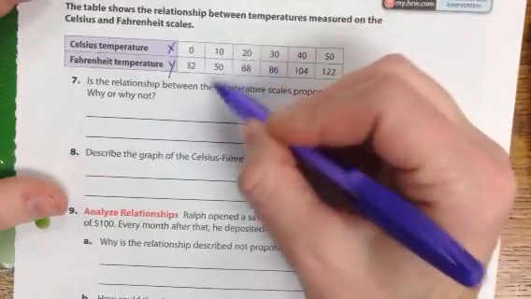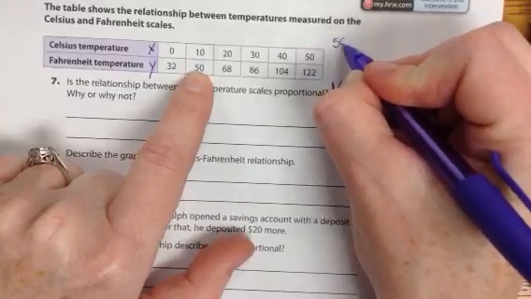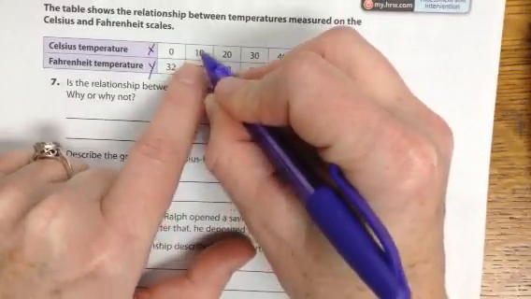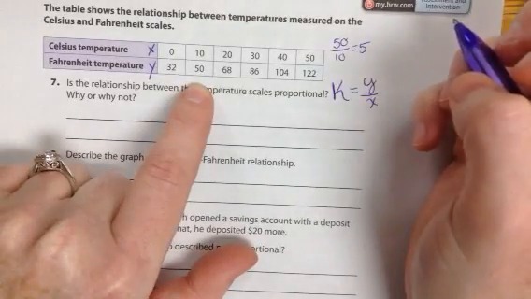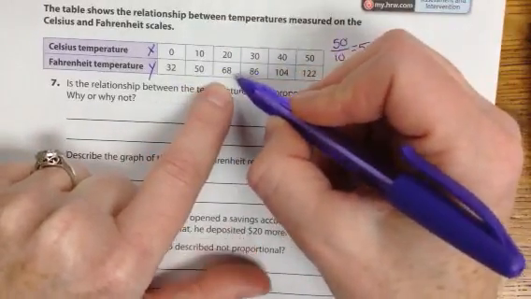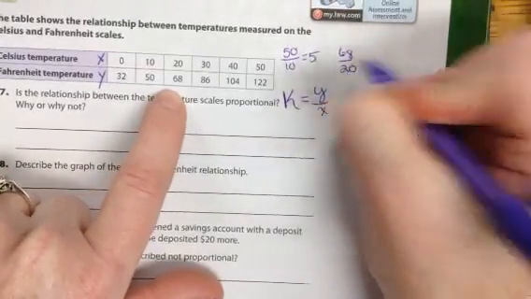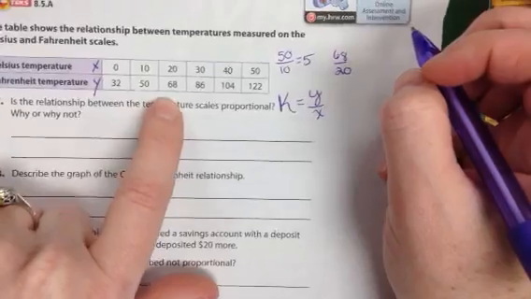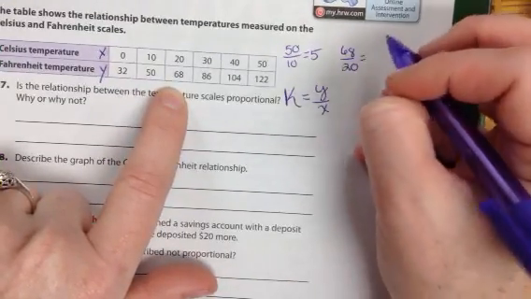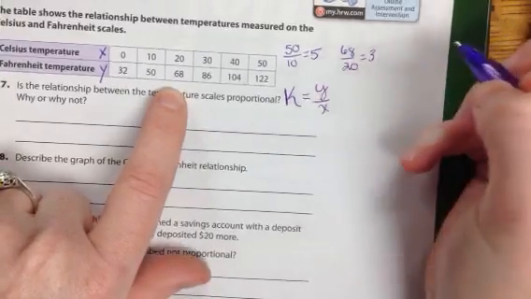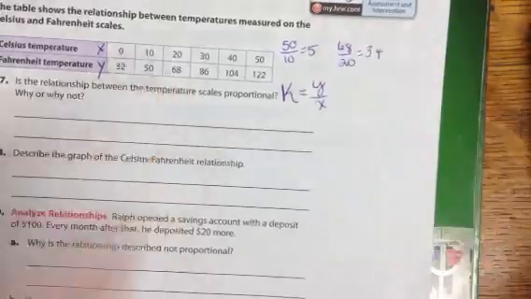So my first non-zero digits from my table was 50, and then its corresponding X is a 10. So I get the number 5. I want to see if that will happen again. 68 divided by 20 does not look like it would work out to be 5 because 100 divided by 20 is 5. So this is 3 point something, maybe 3.4, I'm guessing.